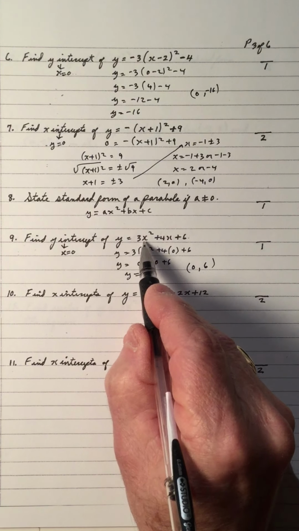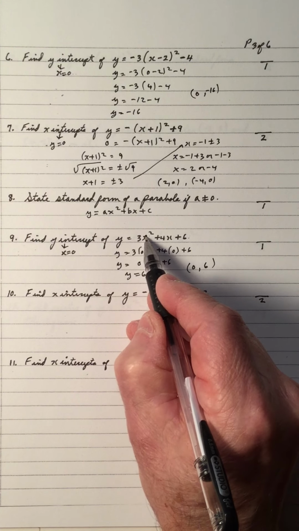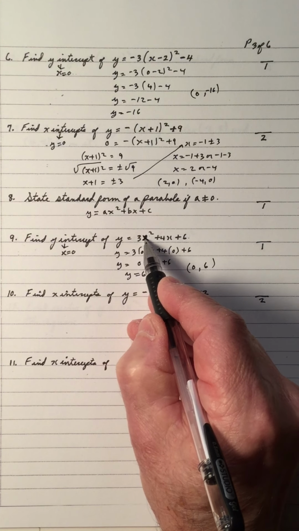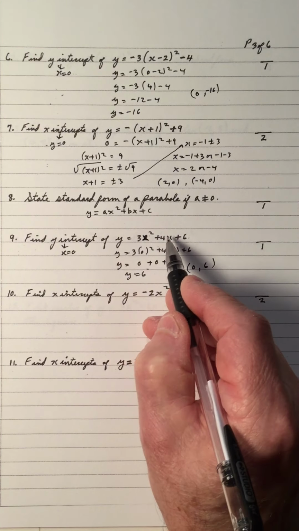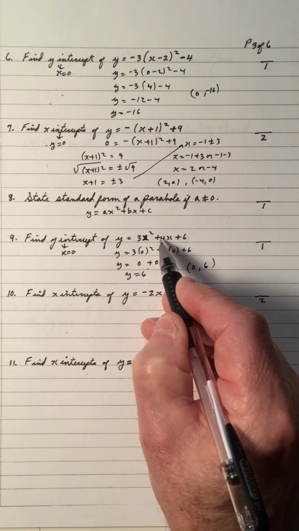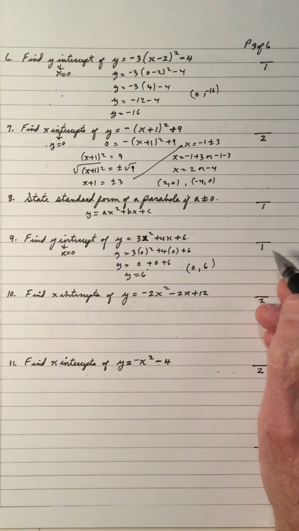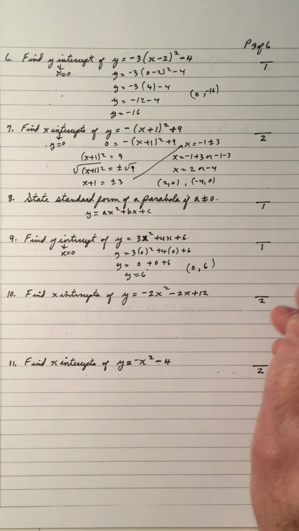But notice, without working all this out, if you put 0 in the place of this x, this becomes 0. You put 0 in place of this x, this becomes 0. So they both become 0. So the y-intercept is 6, the number on the end. Give yourself a mark if you got 6.